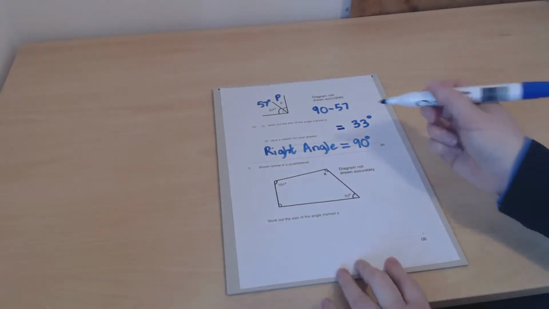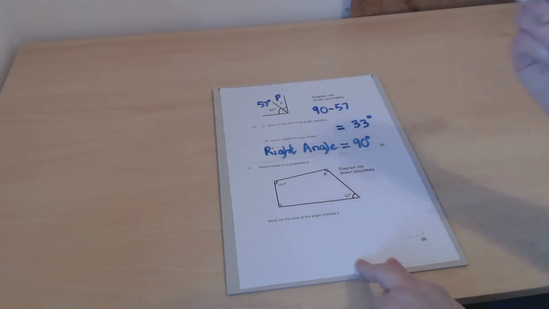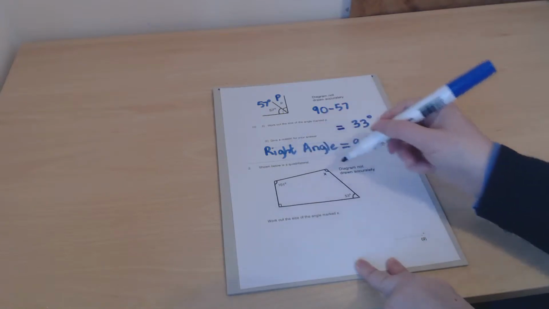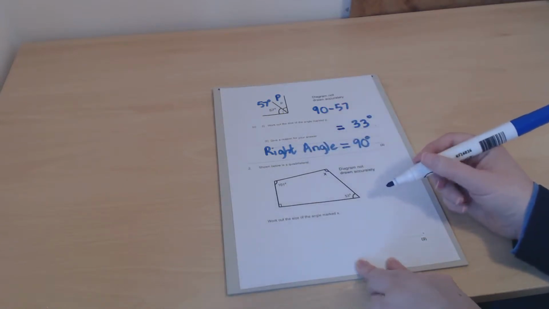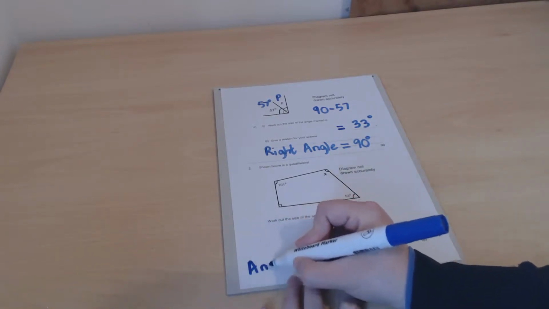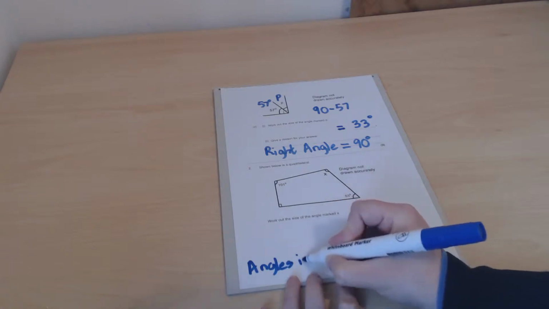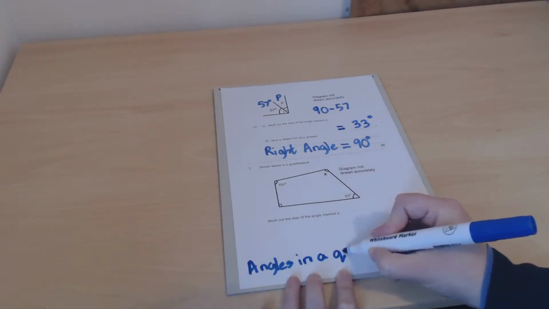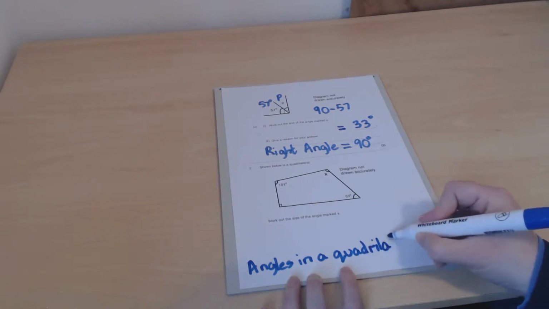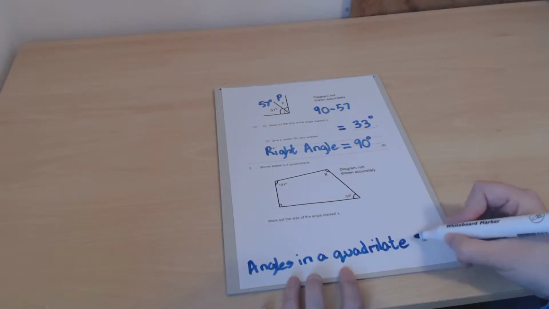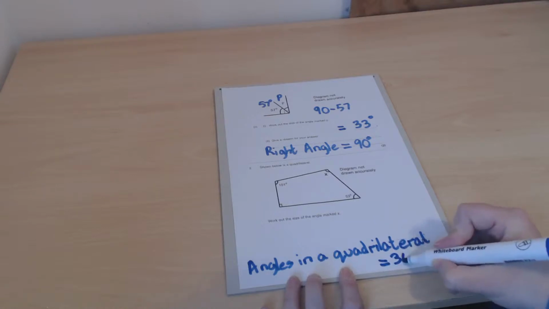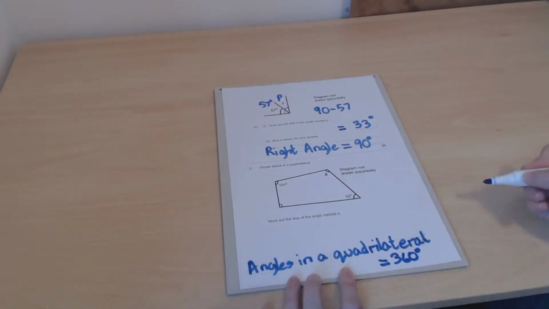Okay. Now, they don't always ask you to give a reason, but you should always be prepared to be able to do so. So in this one, we have a quadrilateral. So the rule that we're looking at here for a quadrilateral is that angles in a quadrilateral, of course being a four-sided shape, so the simple ones are your squares and your rectangles, will always add up to 360 degrees.